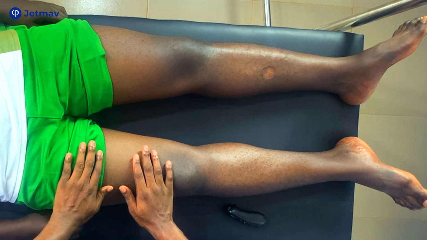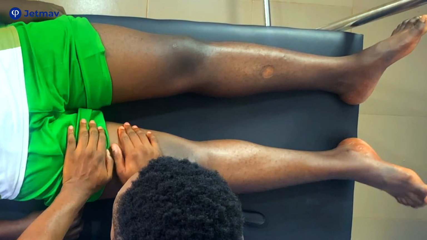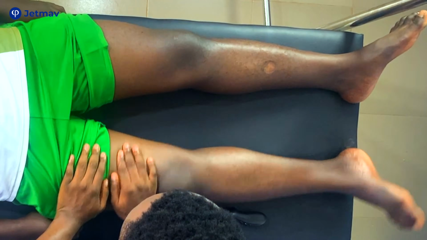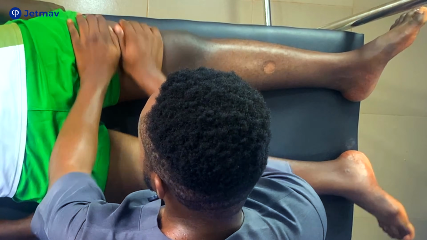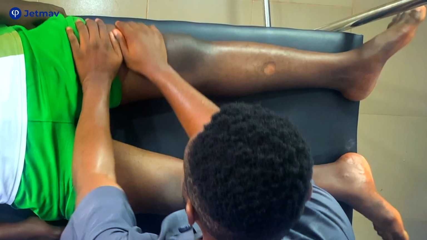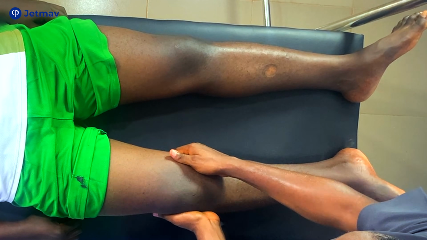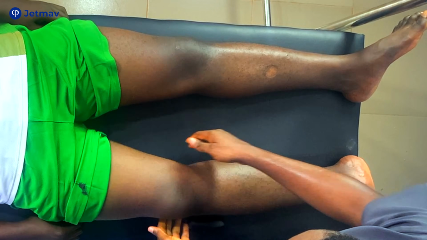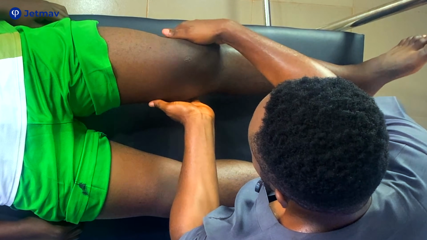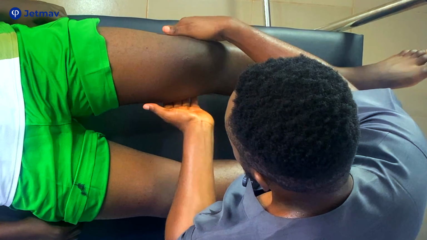Then for the lower limb, you do what we call log rolling to check the hip. Can you relax? Then you check this. When checking the lower limb, make sure you check the two sides together. Then for the knee, you do the knee drop. Just relax your leg. You also do that for the other leg. Relax your leg. Good.